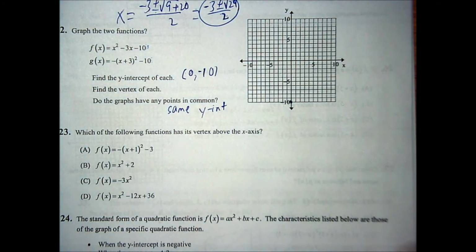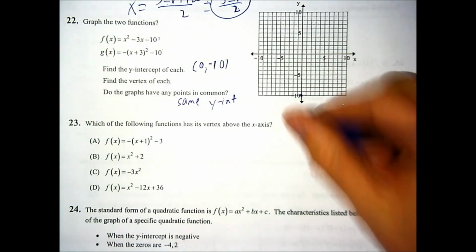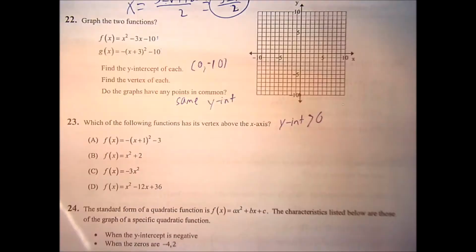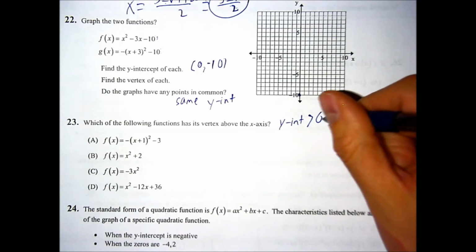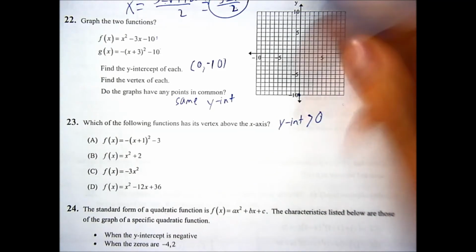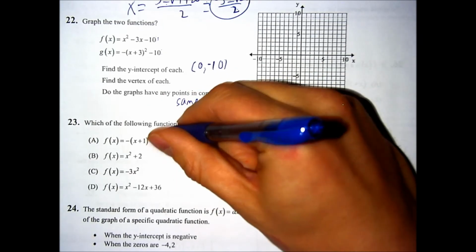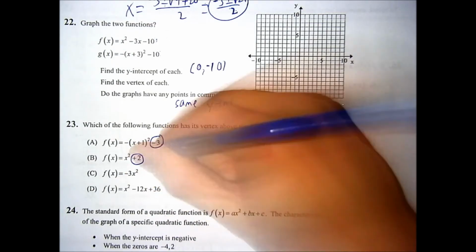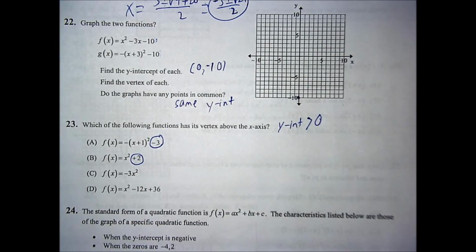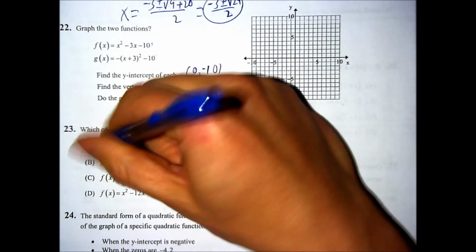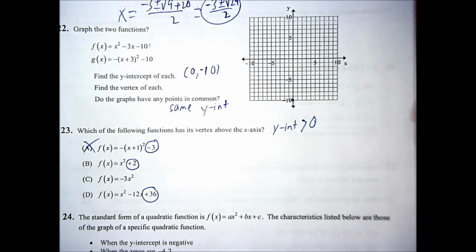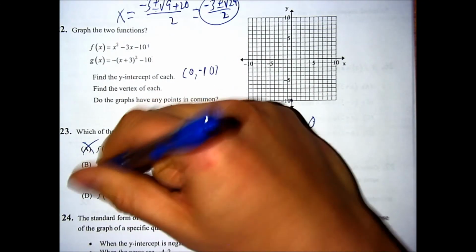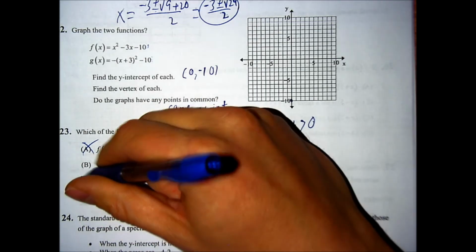All right, which of the following has its vertex above the x-axis? So this is saying the y-intercept is greater than 0. So it's asking me which one has a y-intercept greater than 0. So this one here has a y-intercept of negative 3. This again is the y-intercept, so that's not the proper option. This one has a y-intercept at 2. That's a good option. This one has a y-intercept at 36 at the bottom. That's a good option as well. This one has a y-intercept at 0 and is on the x-axis, so it's not going to have its vertex above the x-axis, it's on the x-axis.